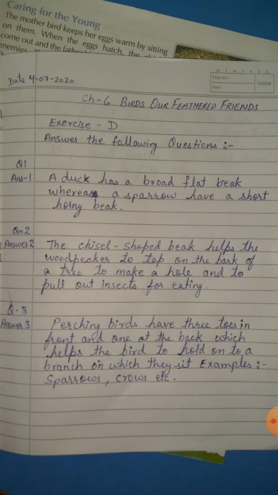We were on the last exercise of chapter 6, that is exercise D. So I have written all the answers of exercise D which were given in your book. You have already completed exercise A, exercise B, and C. Now, exercise D is answer the following questions on page 34.